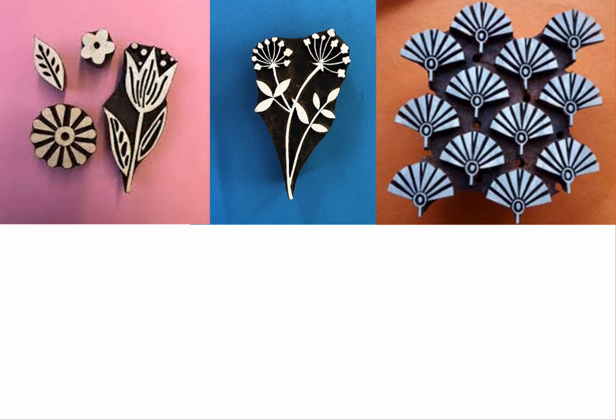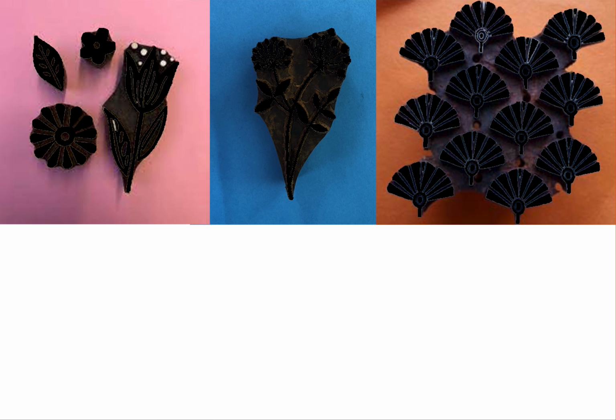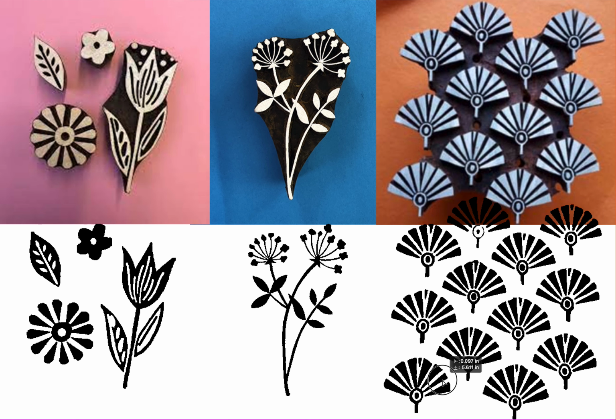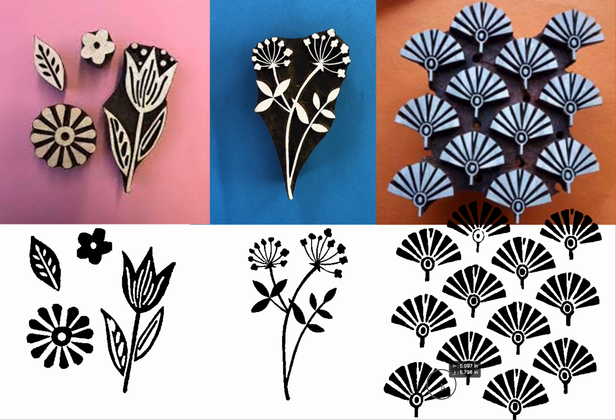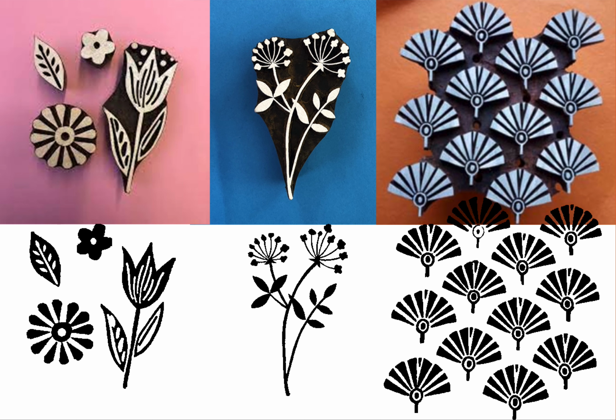So I am also going to just highlight, I did this in Photoshop, the shapes that you would be able to create in drawing or with marker that you could then trace to transfer onto a block.